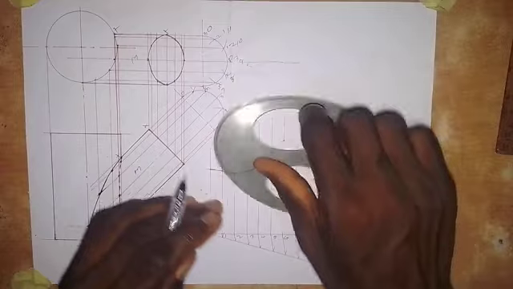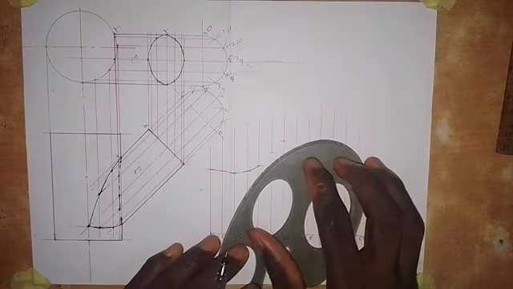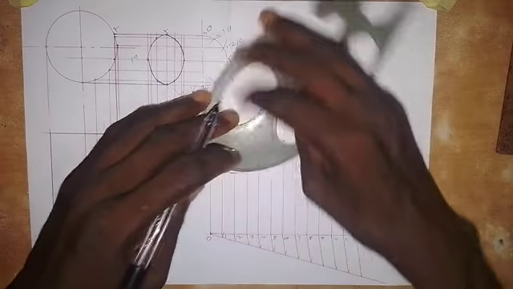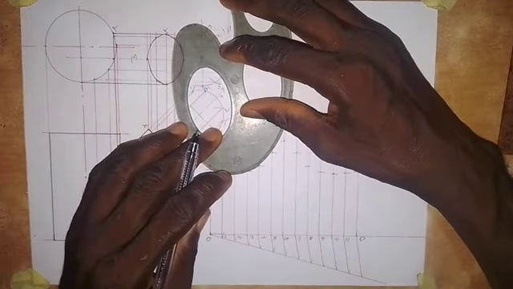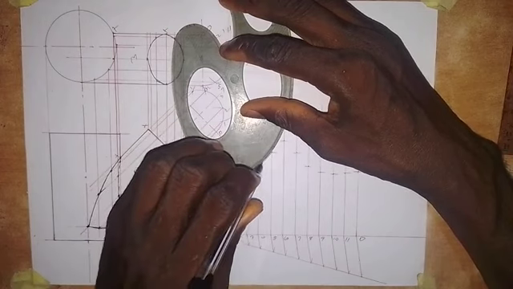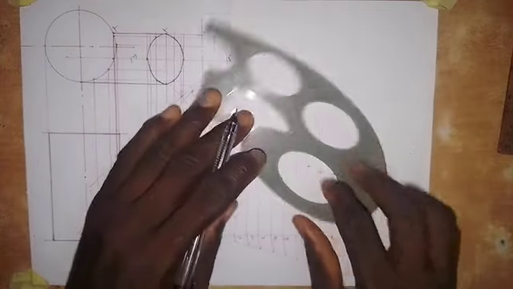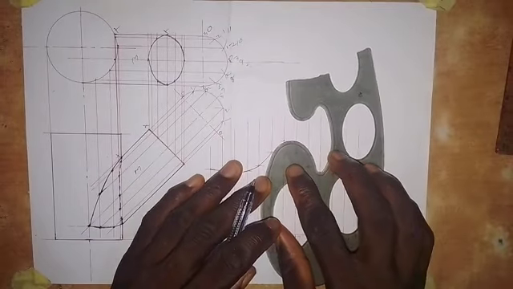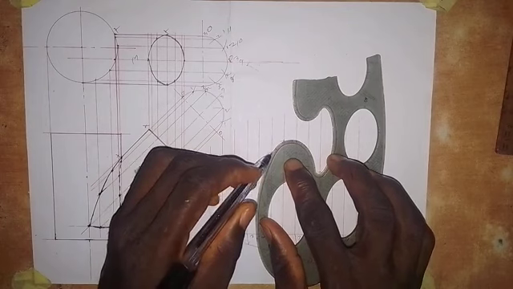Then going this way, I also need to set like this. Then I will join this together. Then going this way, I need to make use of this to join these 2 points together like this.